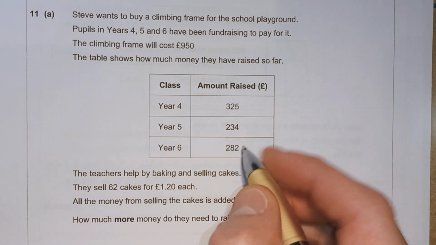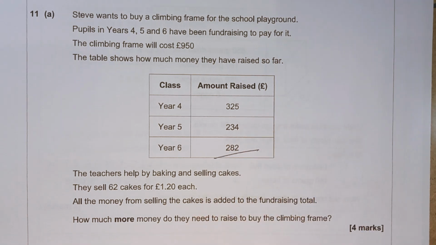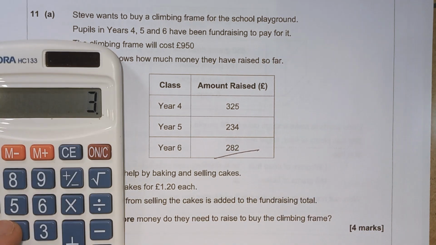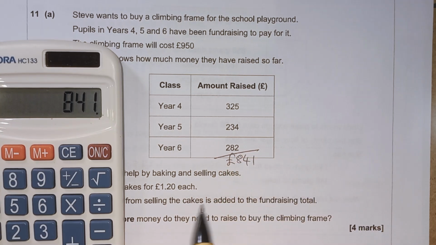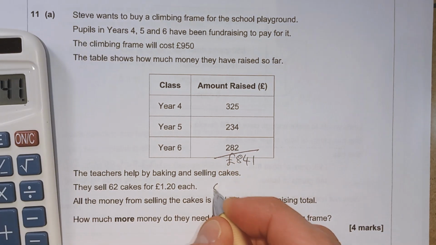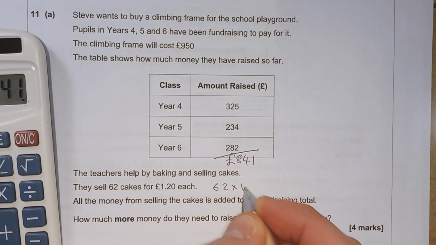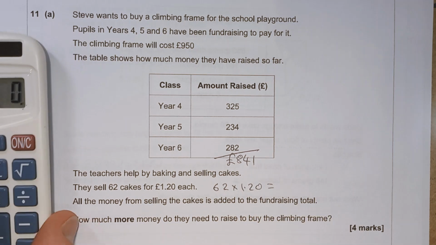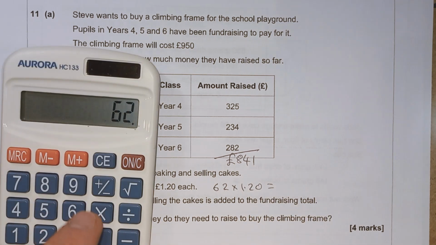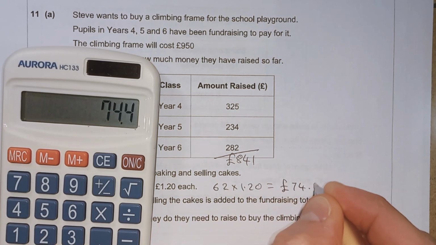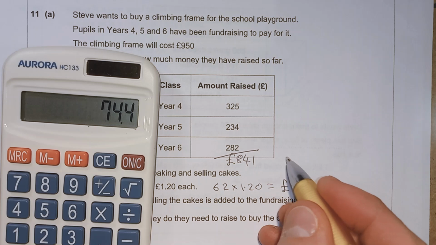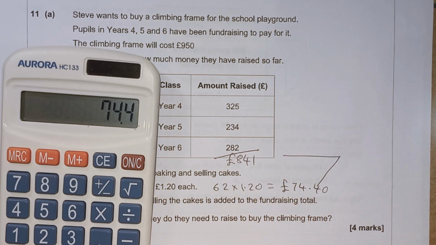Well, let's see how much they've raised so far. So 325 plus 234 plus 282 gives us £841. How much did they get from the cakes? Well, it's going to be 62 cakes at £1.20 each, which is £74.40.